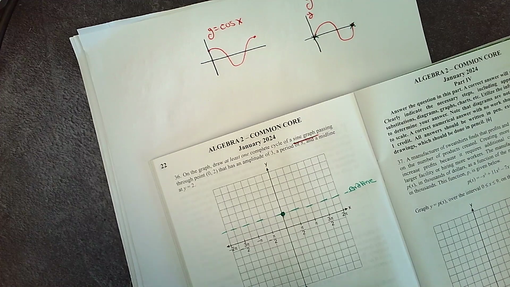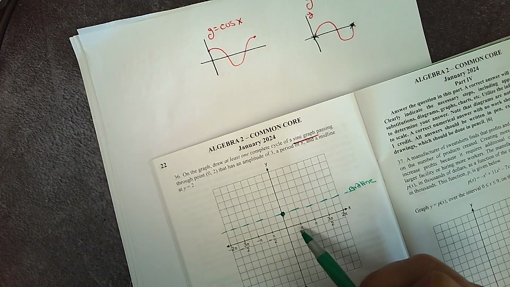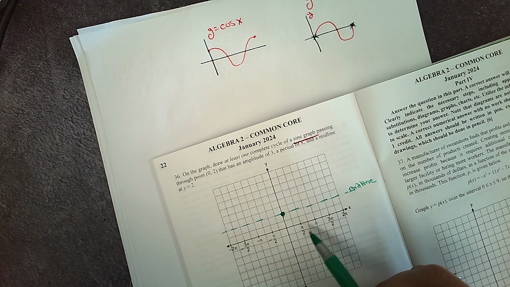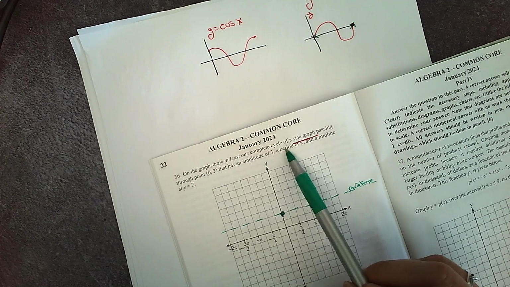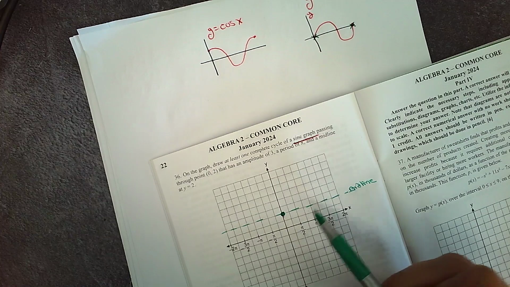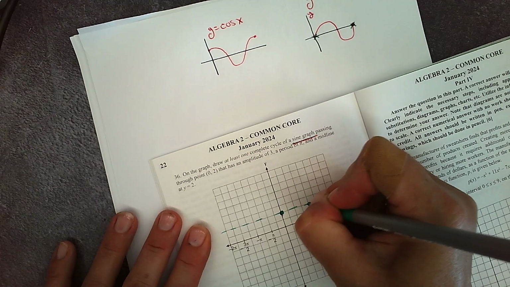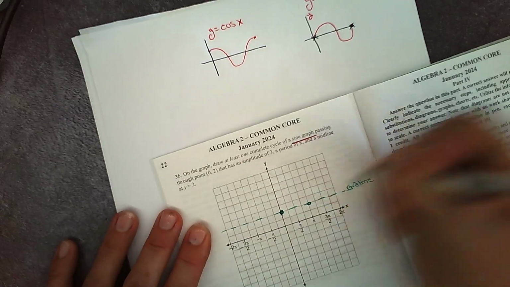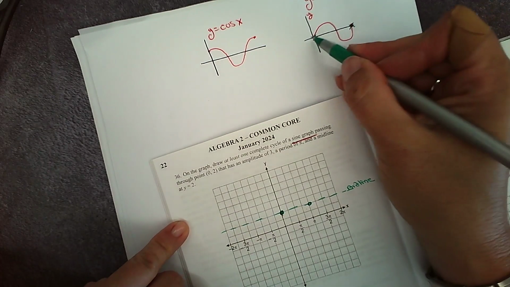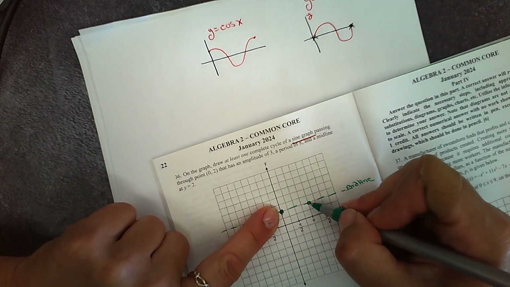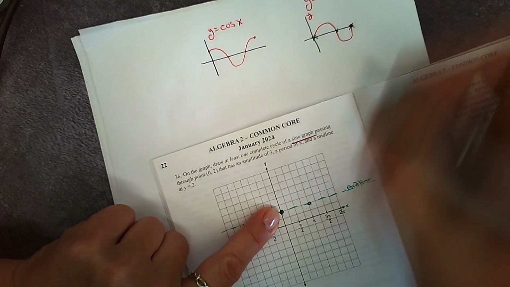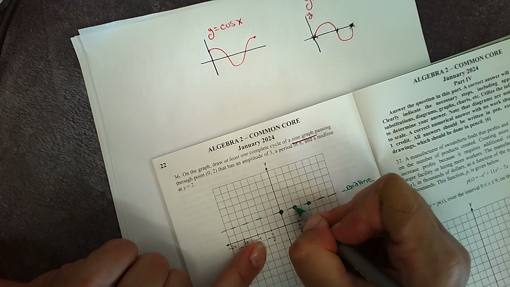So you always count a couple of boxes. What is our period here? Sketch at least one cycle has a period of 4. So I'm counting 1, 2, 3, 4 boxes. That's the first point. That's the last point. This point's right in the middle, so I'm going to go right in the middle of those.